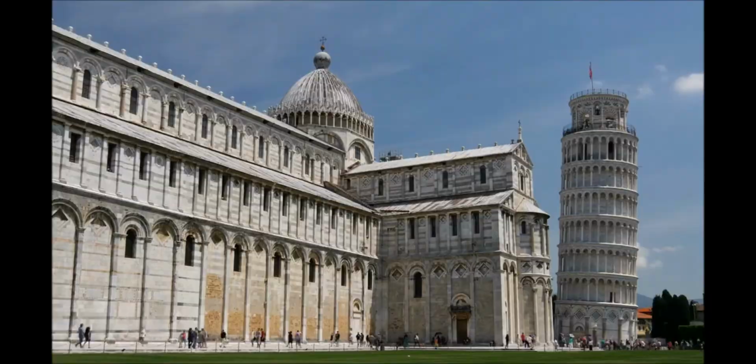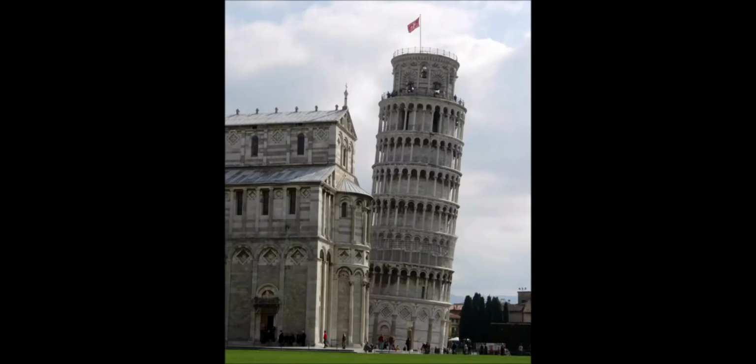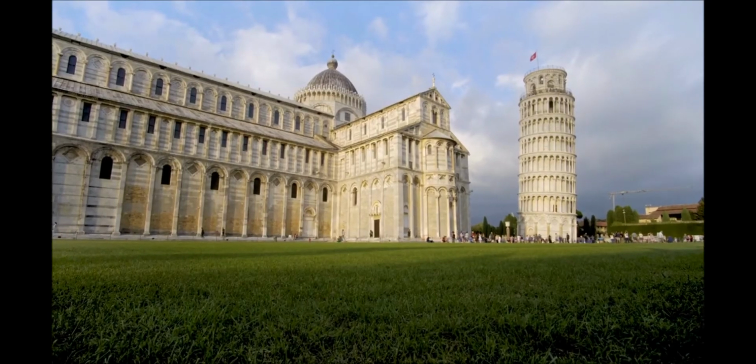Despite its notorious tilt, the tower has stood for nearly 850 years, and there's no sign it's going to fall over anytime soon. However, that wasn't always the case. The Leaning Tower of Pisa was originally intended to stand straight up, designed as a freestanding bell tower to accompany the Pisa Cathedral.